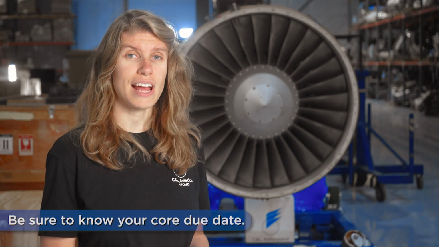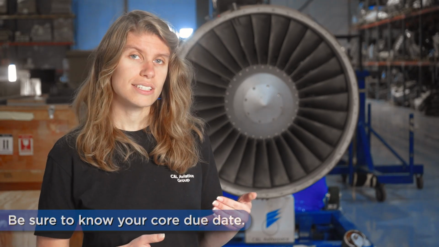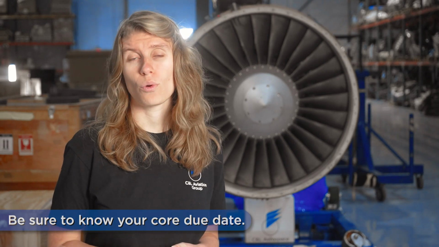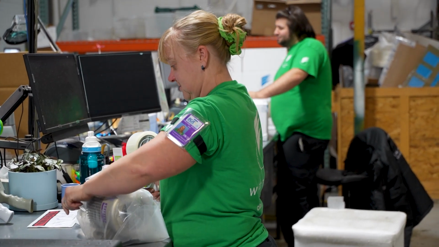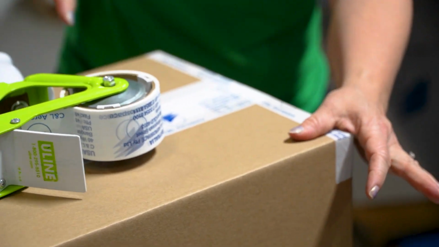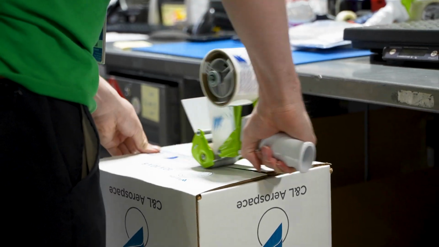One more thing, be sure to look for your core due dates as part of your transaction. Cores need to be sent to the supplier before the core due date. If the core is not received on time, there may be additional fees. You'll even have to account for the time it takes to properly package the unit, including possibly obtaining adequate packaging material. Keep in mind that packages going through customs might also need extra time, so plan accordingly.